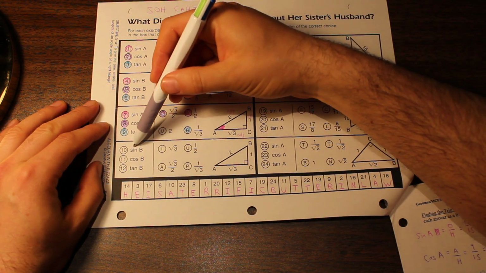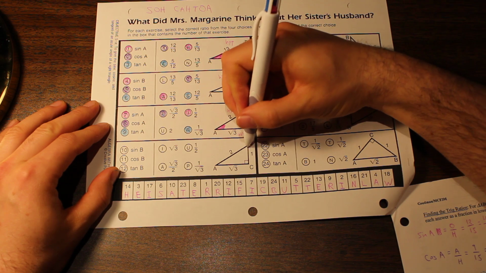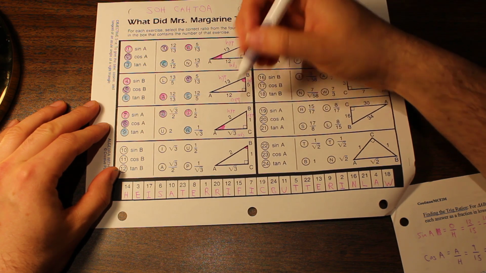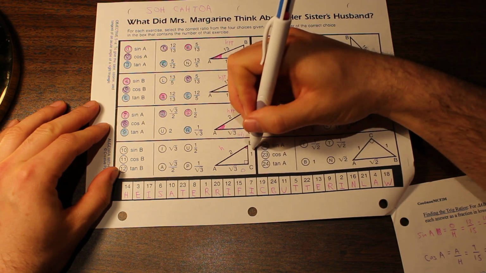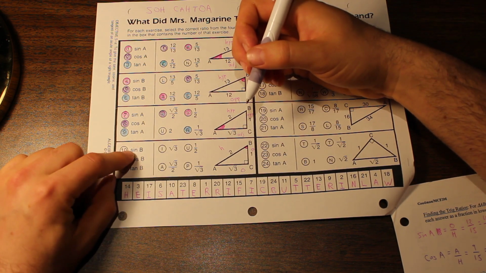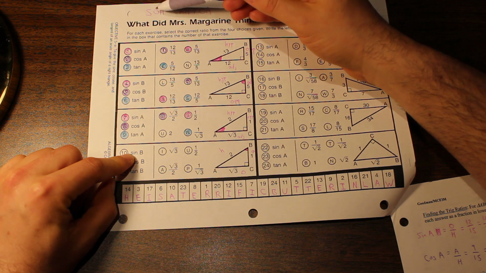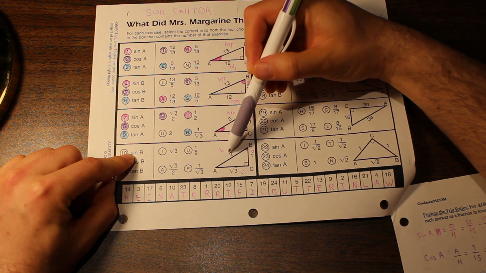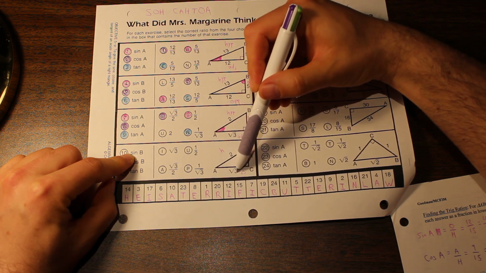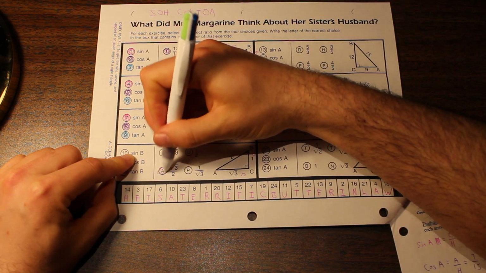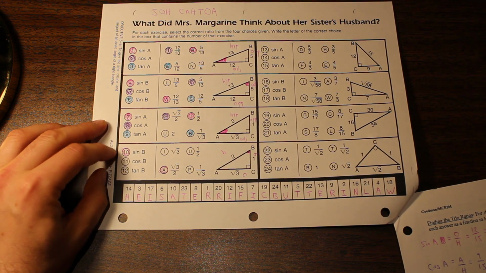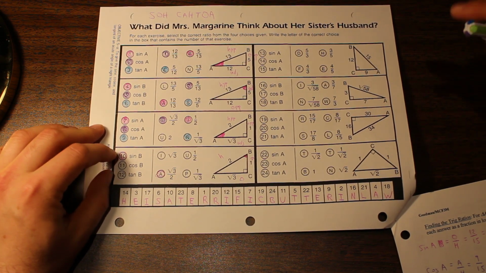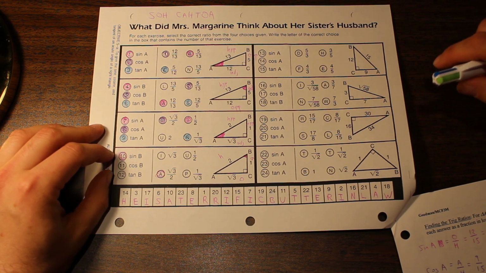So this is sine B. That means I'm looking for this angle. That means from this perspective, this is the hypotenuse, this is the opposite, and this is the adjacent. Now it says sine B. Sine is O divided by H. That's O divided by H. So that's square root 3 divided by 2. There it is right there. Get what I mean? You do the same thing for cosine, tan, and so on and so forth.